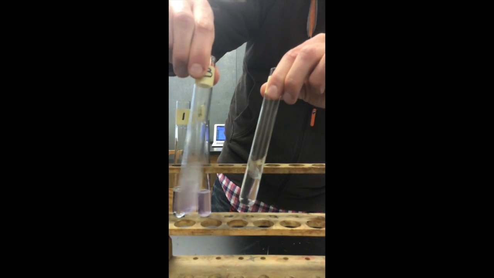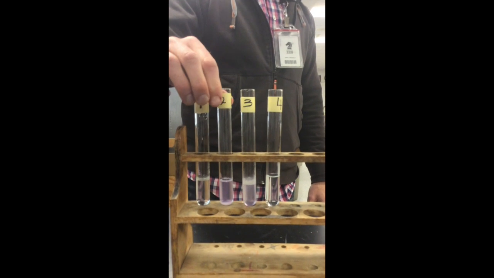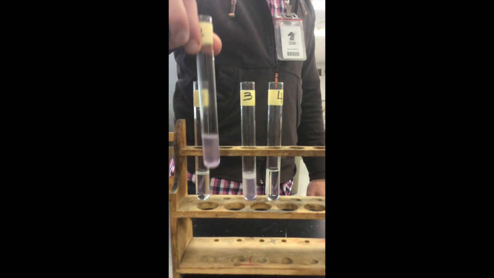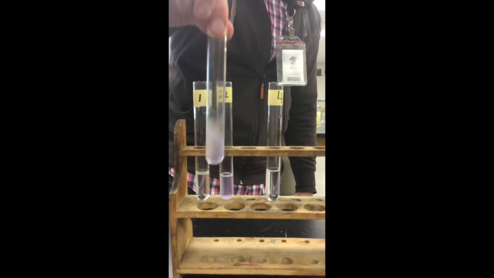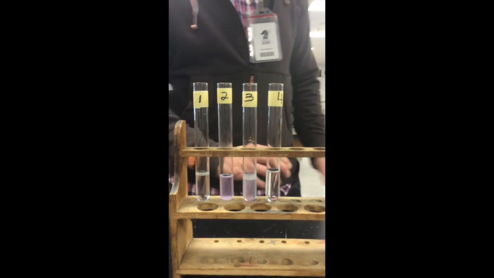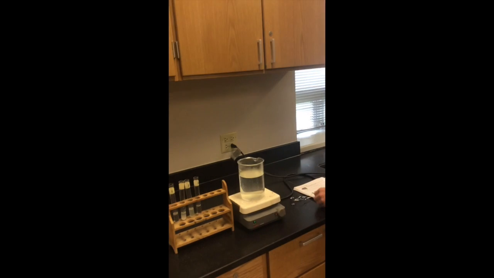if the color turns to, bear with me here, purple, then we know protein is present. So far it looks like, just initially speaking, there might be protein present in unknown 2, and there might be protein present in unknown 3, but we're going to let that sit for a few minutes before we record our data. All right, let's go to test number 4.